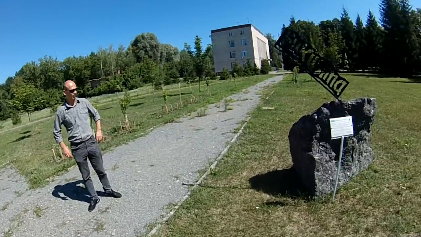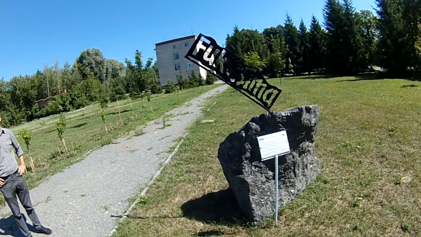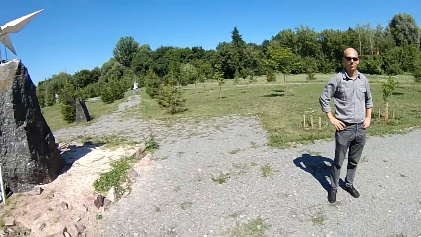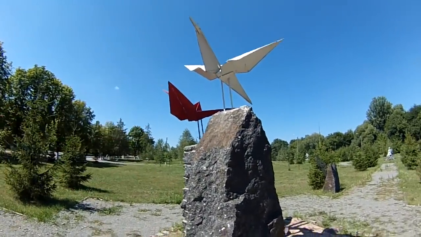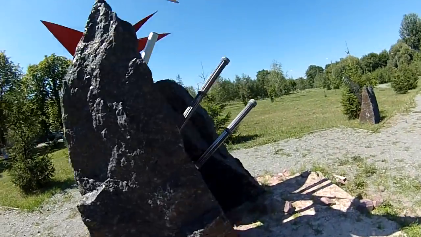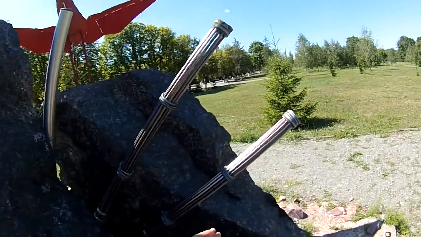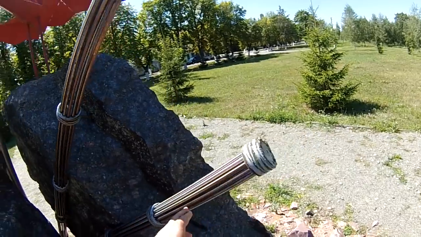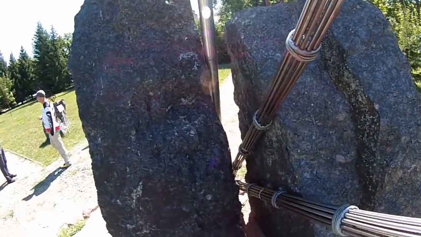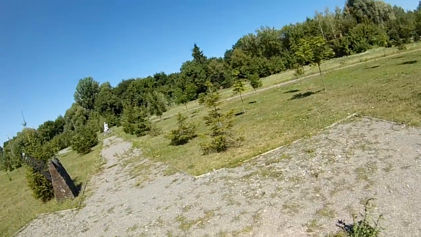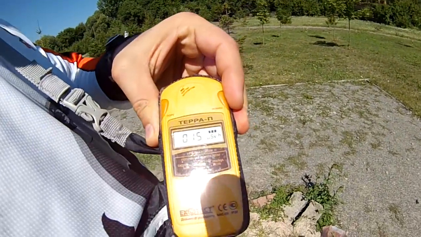Yeah, another one, Fukushima. You can see on the top this Japanese origami, and then these are the real pipes where they used to put the uranium in. You can see all of that. Very interesting. And of course I will show you the meter. You can see the meter is 15.